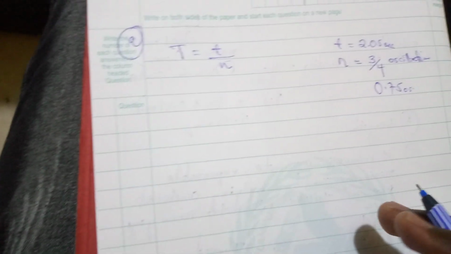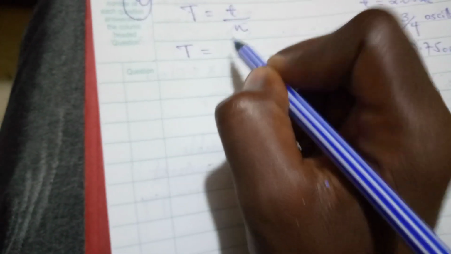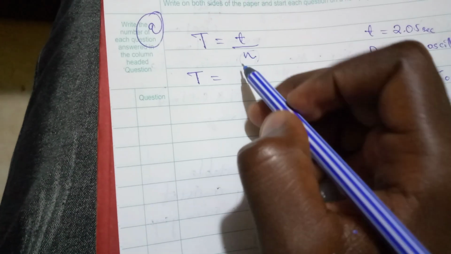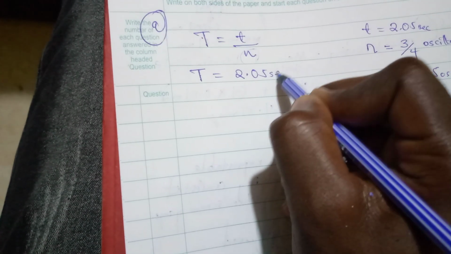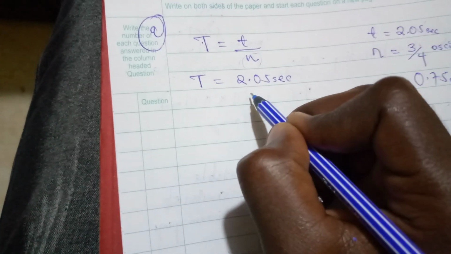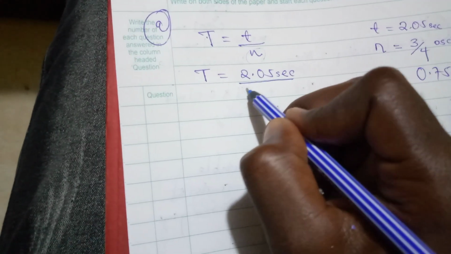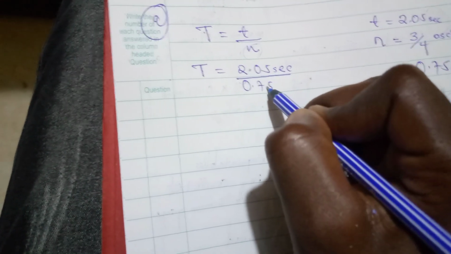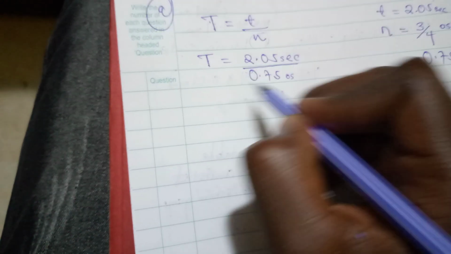So now just get those two values and substitute in the formula. So period is equal to the time that you have been given, that is 2.05 seconds, over the number of oscillation, which is 0.75 oscillation.